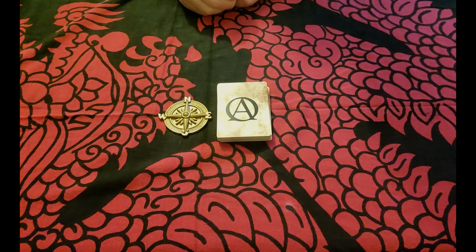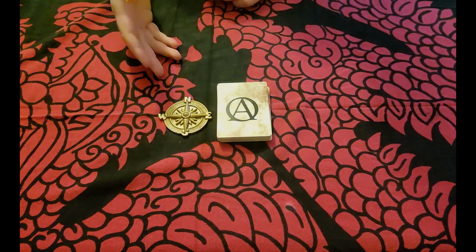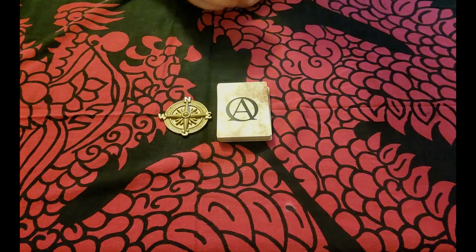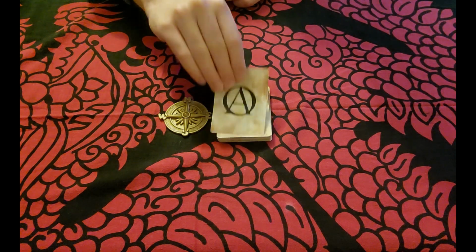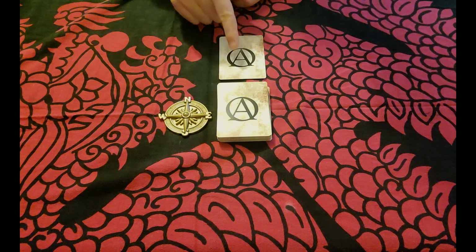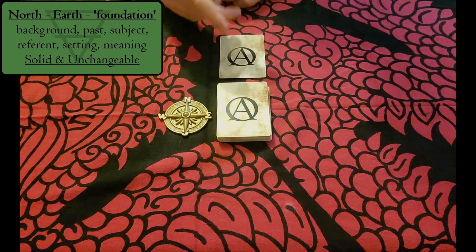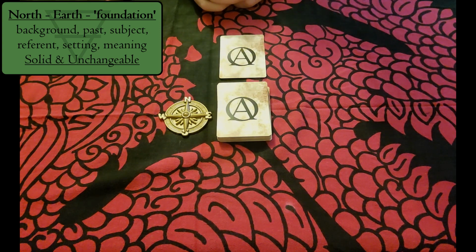So the 4 elements spread corresponds to the 4 points, the 4 directions corresponding to the 4 elements, as I noted before. The first card drawn and placed is in the top corner, which is north, corresponding to earth. This is the foundation, the grounding, the background. It is the thing that the reading is about and is generally the unchangeable part of matters.